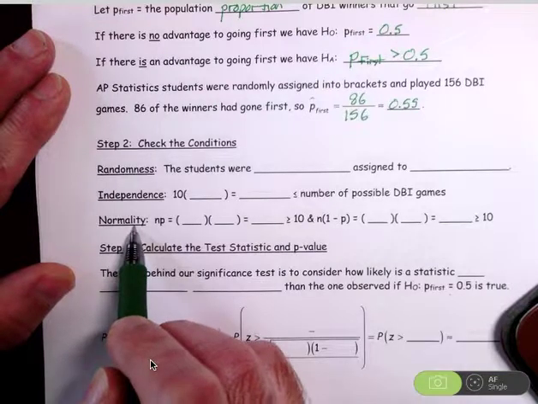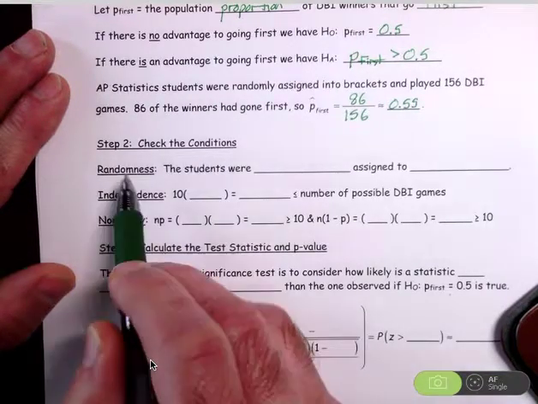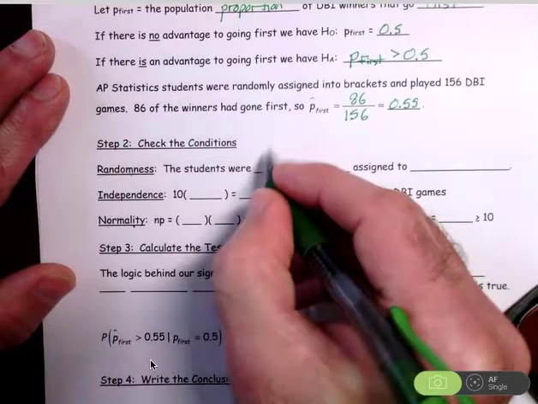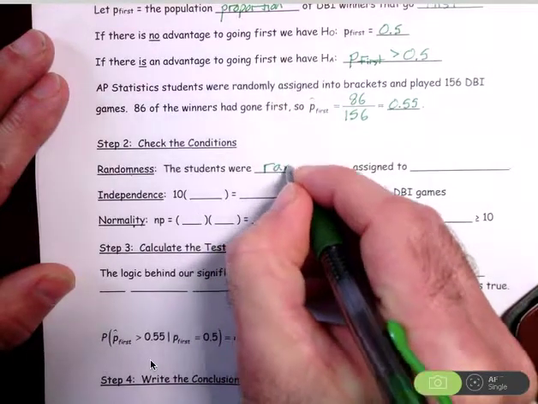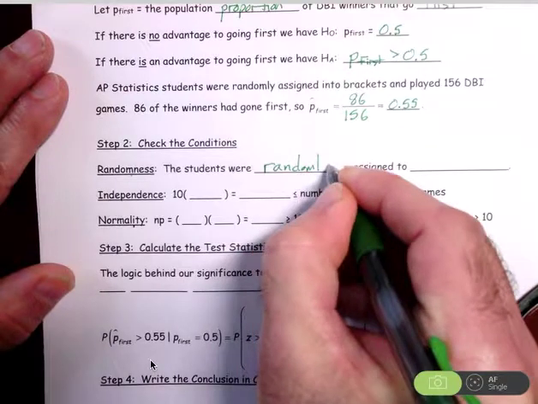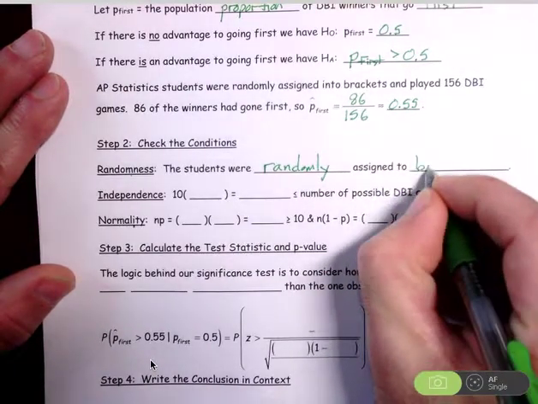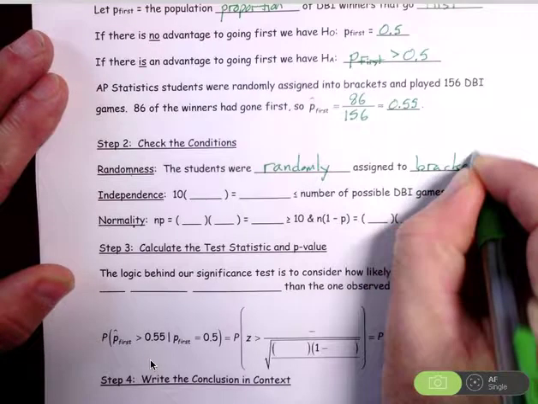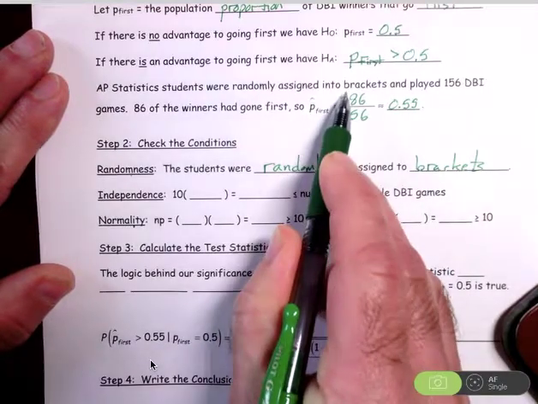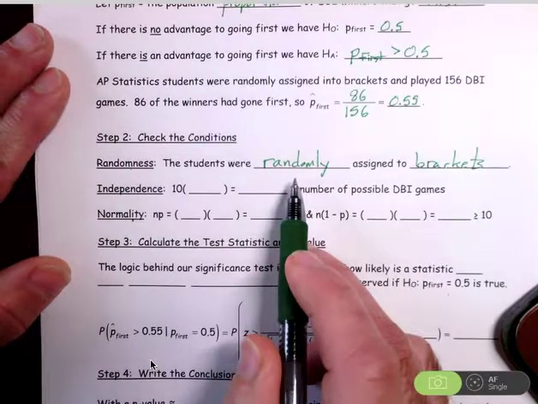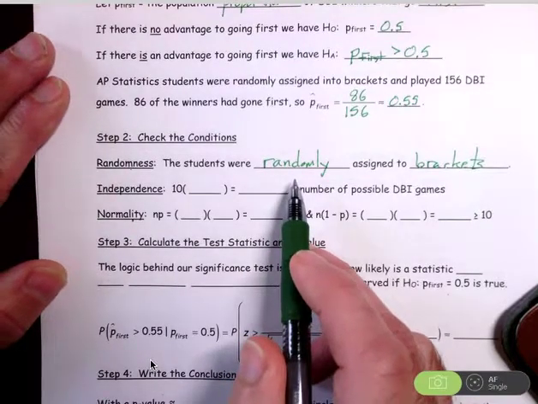You'll recognize these from confidence intervals. For randomness, the students were randomly assigned to brackets. I have that right up here. If you don't have randomness, none of these strategies are going to apply.